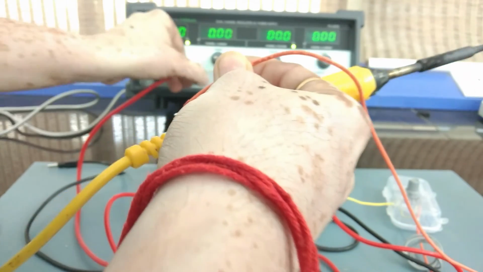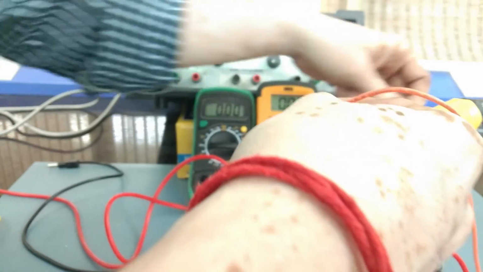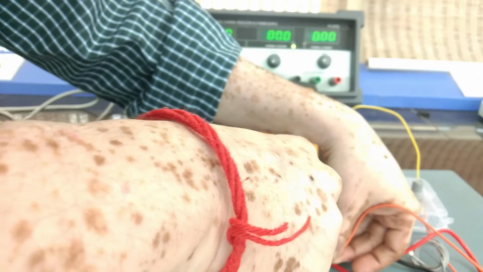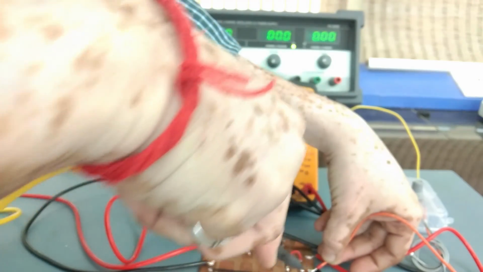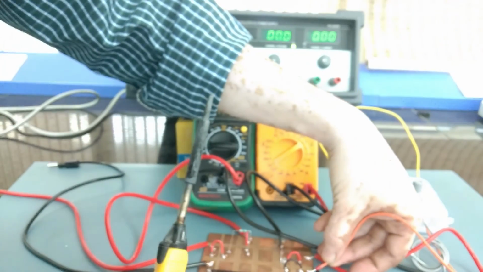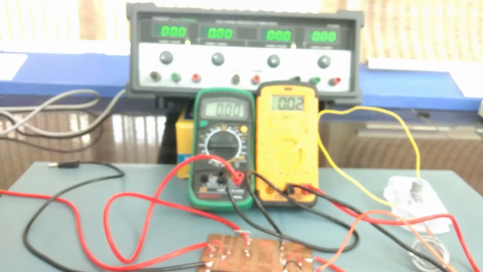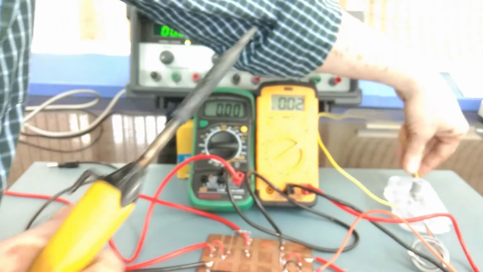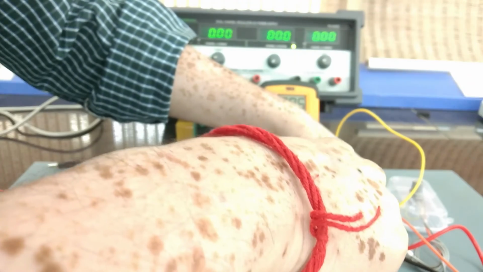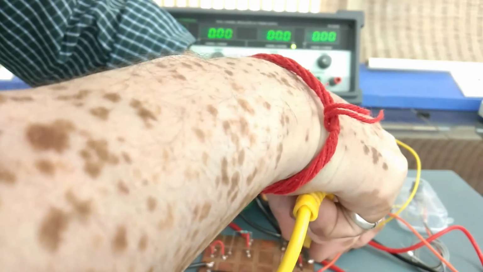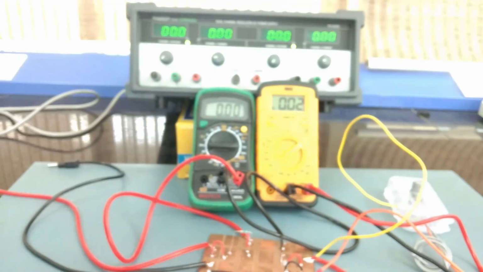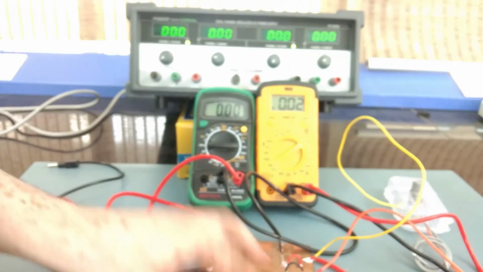I will be removing the supply, and since this is simply a variable resistance, there is no consideration of polarity, so we can simply connect it in parallel to the Zener. Okay, so you can find here we have connected this stuff, that means this load.